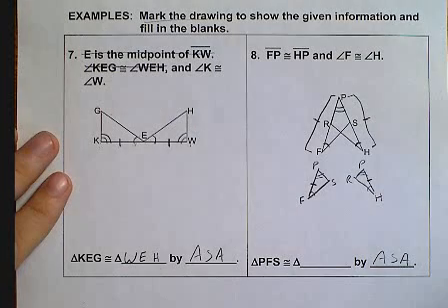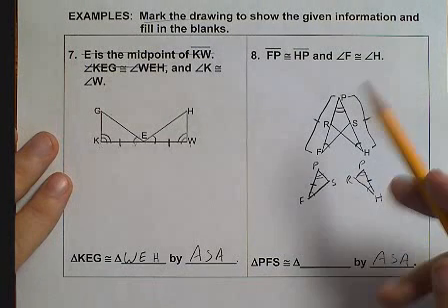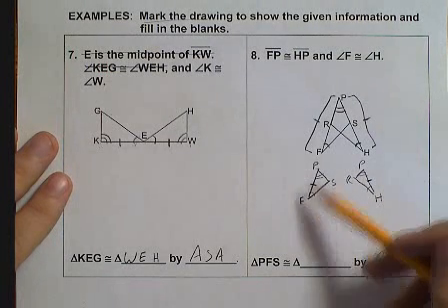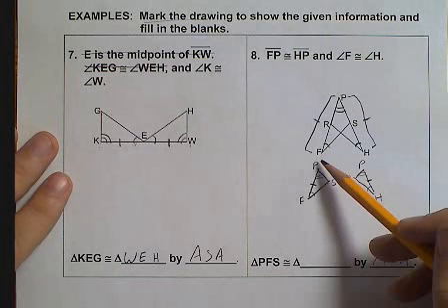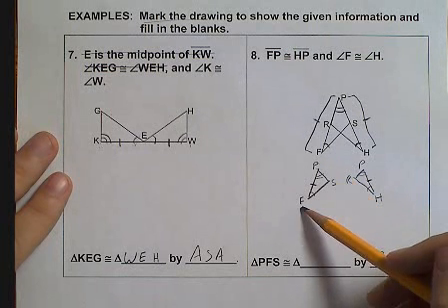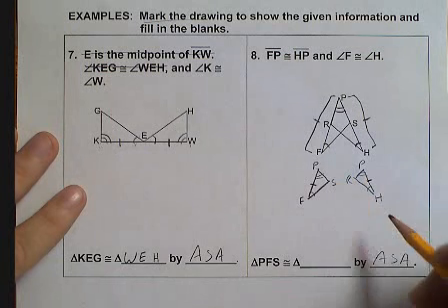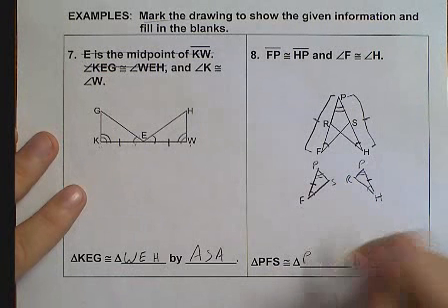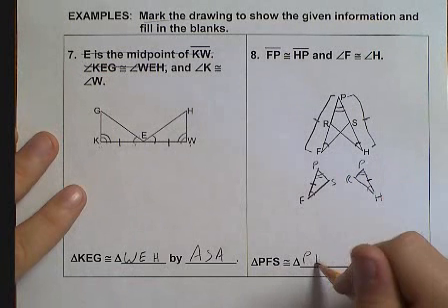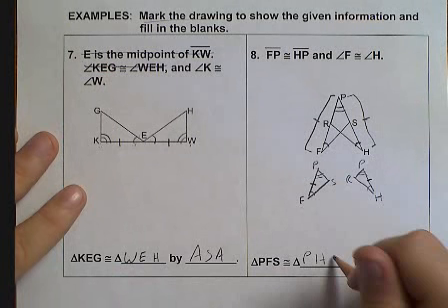And now I've got to figure out how. Well, they did PFS. From the double marks to the single mark to the no mark. So we're going to do the same thing. The double marks would be P. The single mark would be H. The no mark would be R.